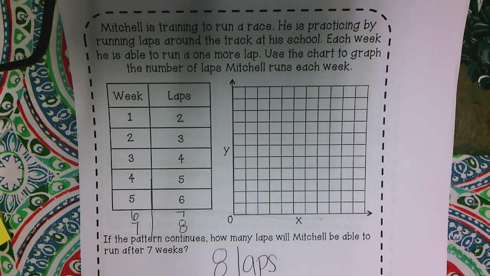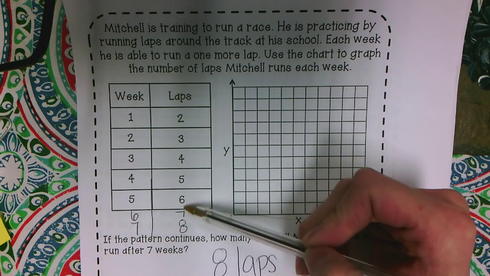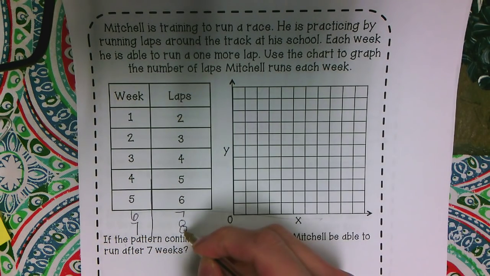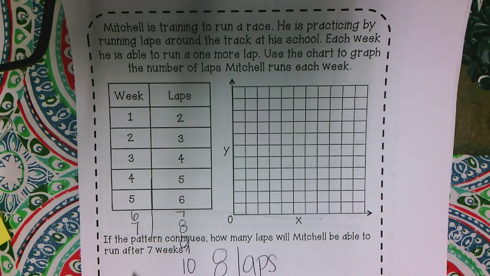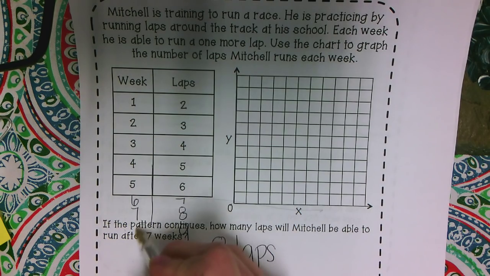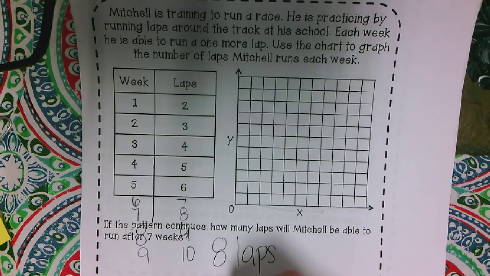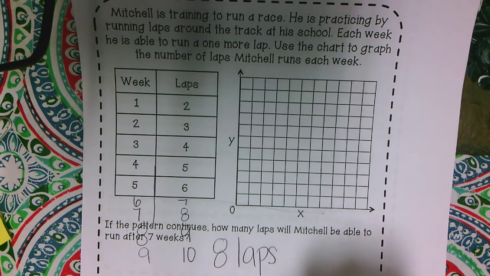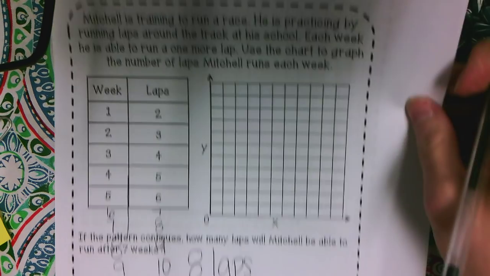And if the pattern continues, how many weeks will it take for Mitchell to be able to run 10 laps? So we now want to know how many weeks it's going to take him to do 10 laps. Well, we know that each week his laps grow by 1. So if we had 8, 9, 10, what week would this be? So we would fill it in. 7, 8 would go with 9 laps, and 9 would go with 10. So our answer here would be 9 weeks. 9 weeks. All right, so let's go back and look up at our coordinate grid.